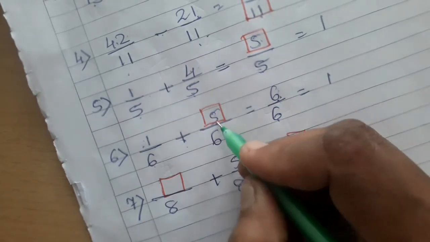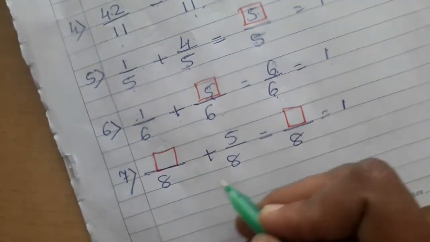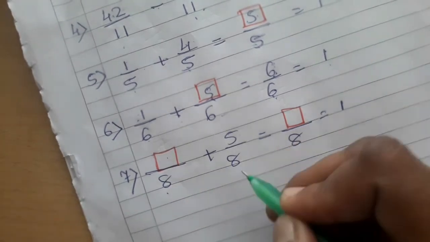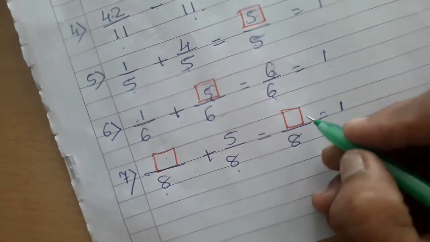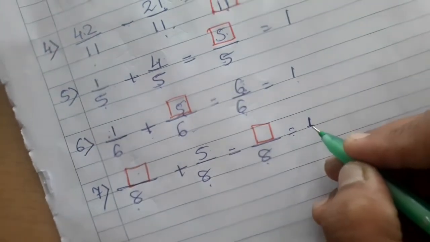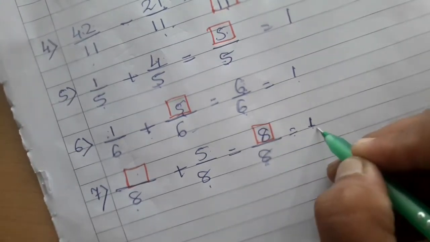So write here 5. And 6 by 6 is 1. You know that. Now here this is blank upon 8 plus 5 upon 8 is equal to blank upon 8, and this is 1. Answer you want it as 1. So this I want it as 8 upon 8. 8 upon 8 is 1, right?